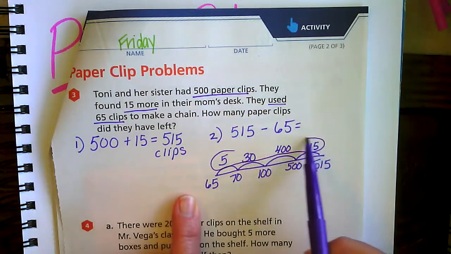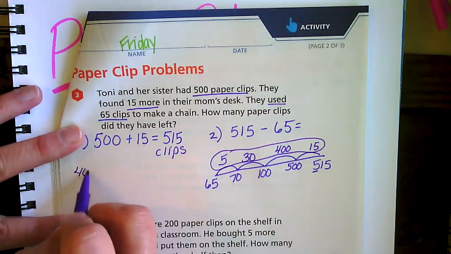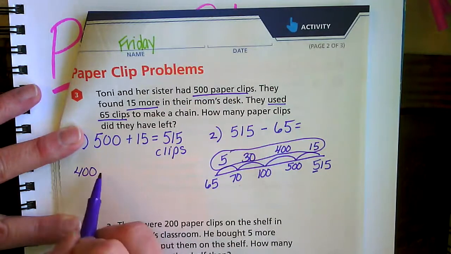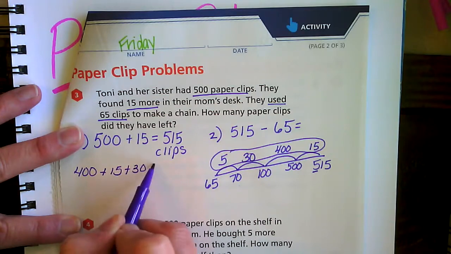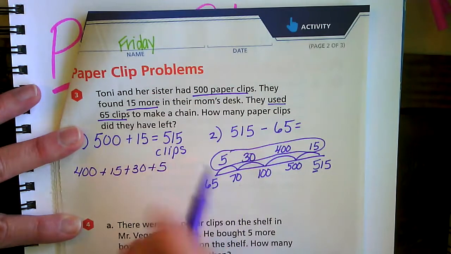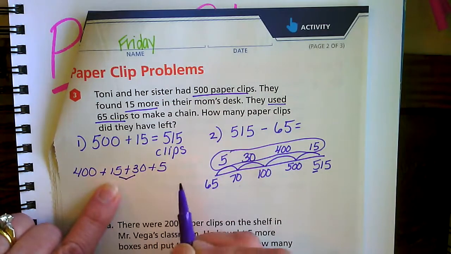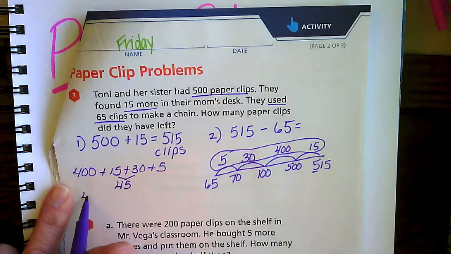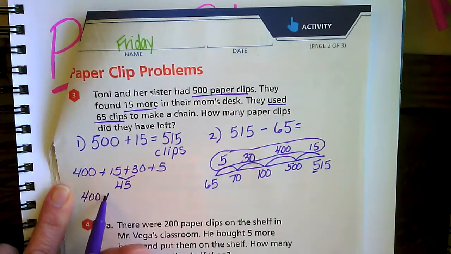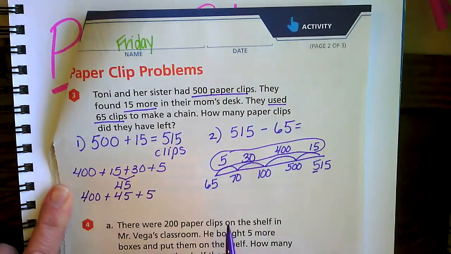So let's go ahead and put all these together. 400 plus 15 plus 30 plus 5. You could probably do some of this in your head. 15 and 30, 45. 400 plus 45 plus 5.